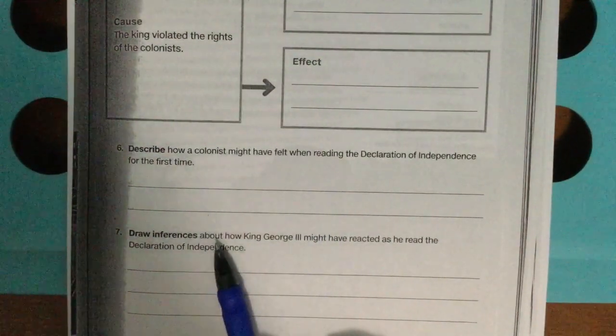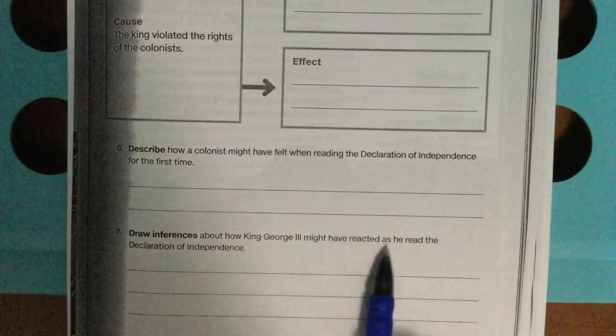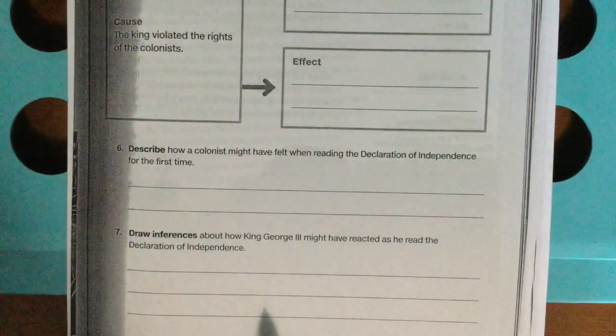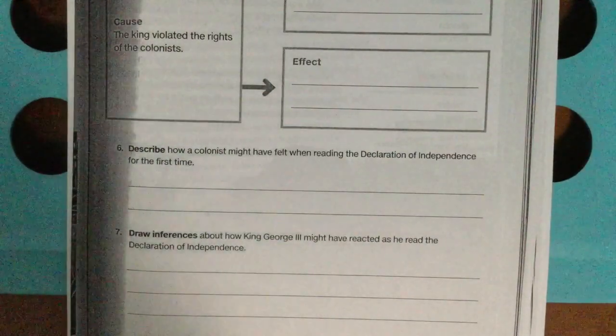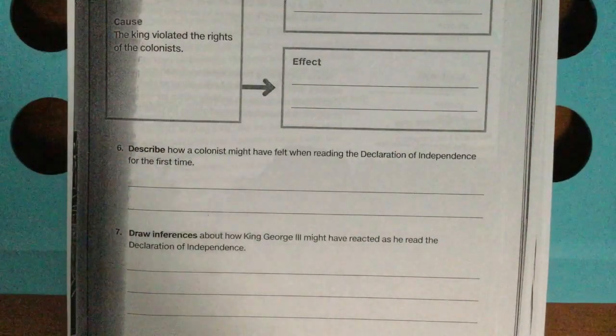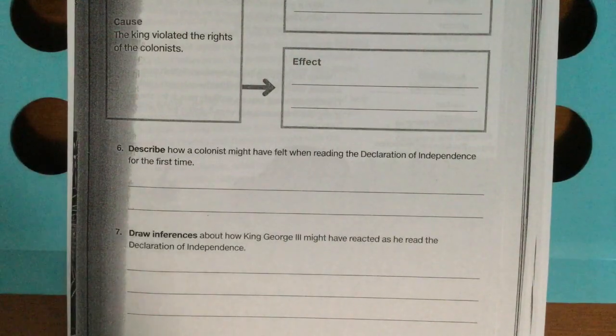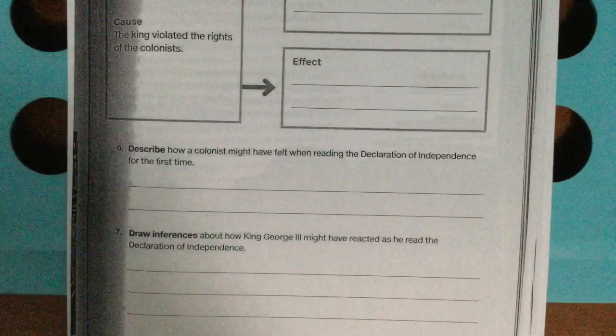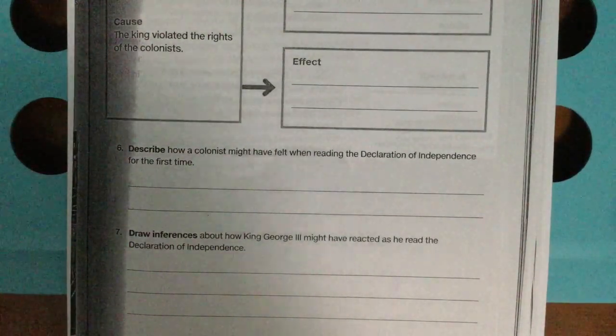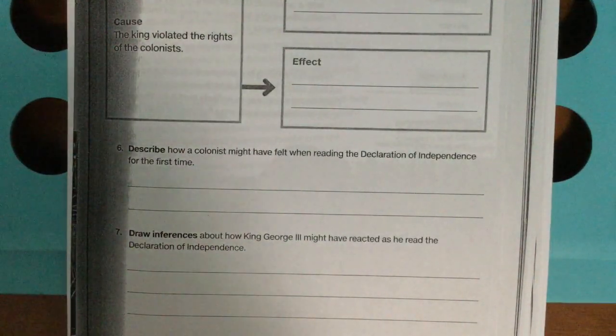Draw inferences about how King George III might have reacted as he read the Declaration of Independence. What do you think? He owned all these colonies. He was the boss of them. So how would he have felt reading something that says, you're not in charge of us anymore and we want to do our own thing? Okay, how do you think he might have felt?